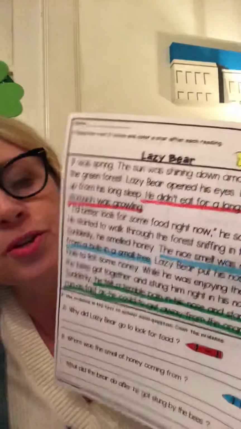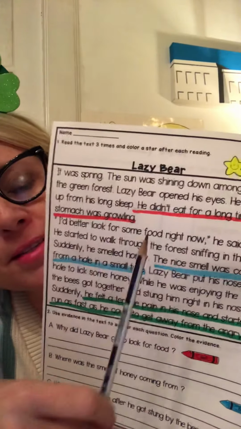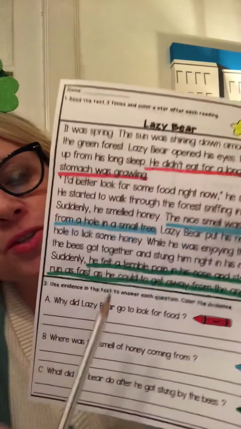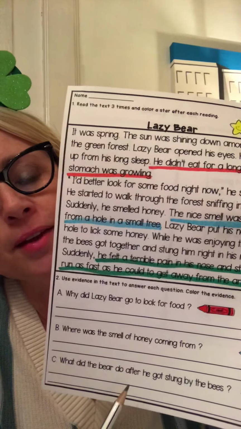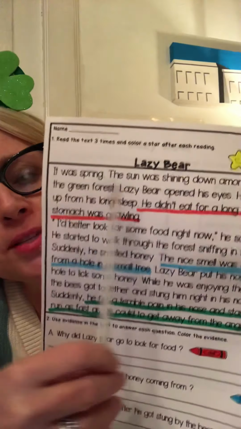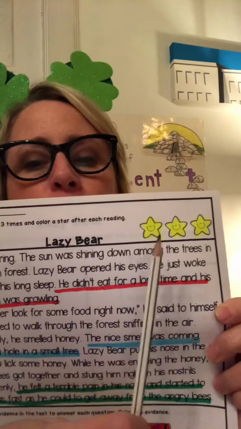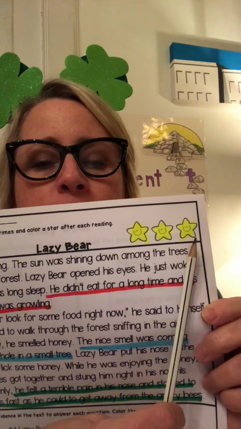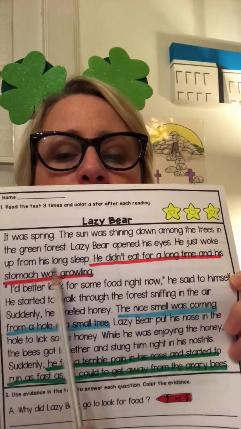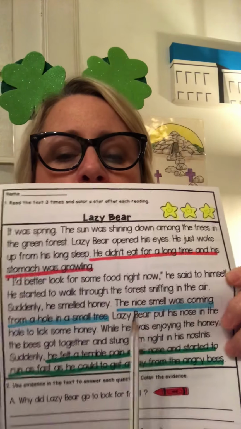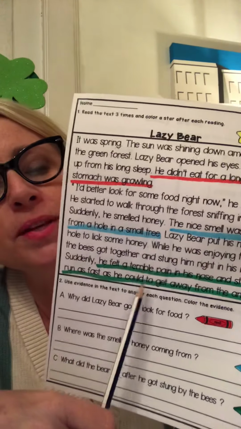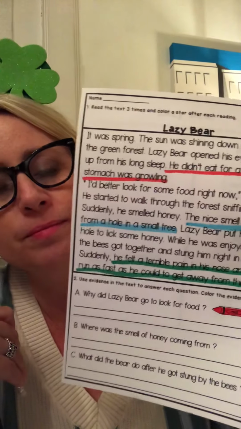Okay, Reader's Notebook. This was kind of fun. We haven't done this before. This is new. But I really liked using the different colors to illustrate the evidence that you found in the text to support these questions. I did not write in the answers because you guys can do that. But I did want to illustrate how you highlight your stars each time you read them, and that you underline or just highlight the text that is the supporting evidence for the questions. All right?